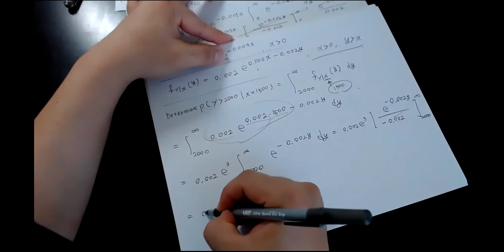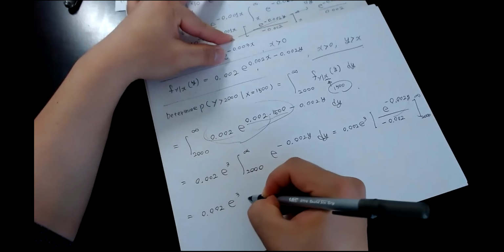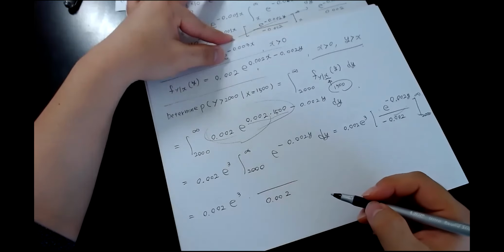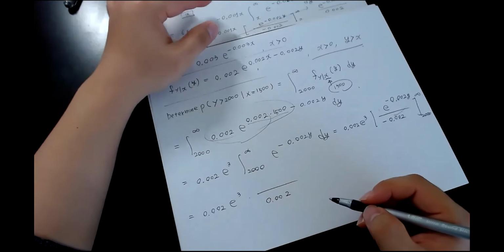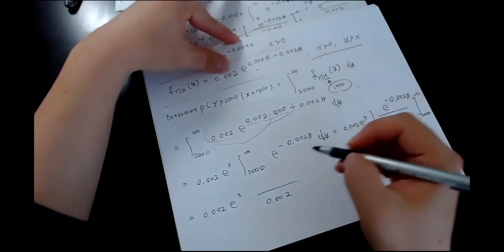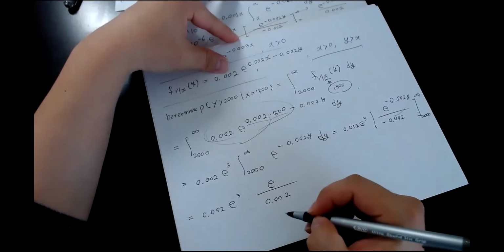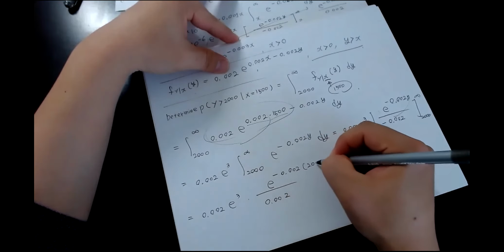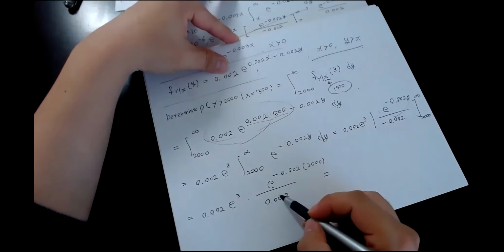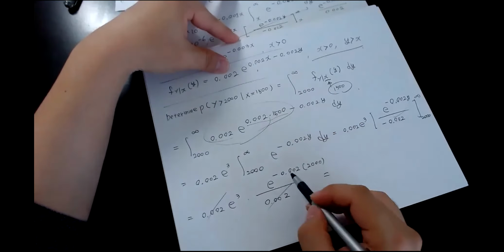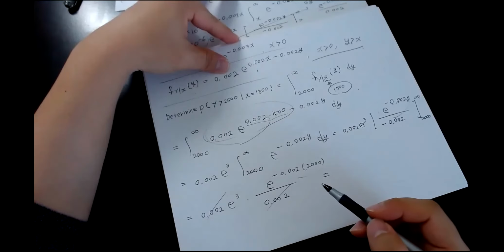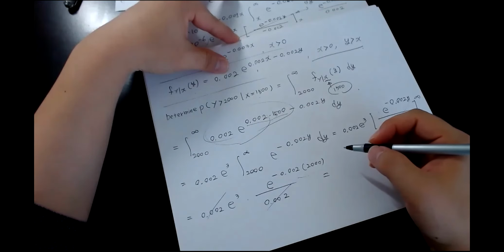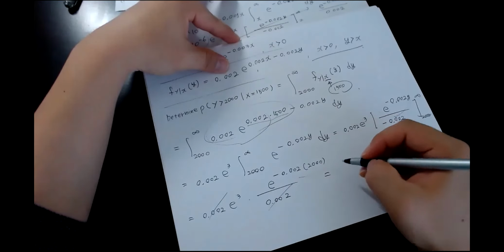So that is equal to 0.002 e cubed times 1 over 0.002, and then e to the minus 0.002 times 2000. The 0.002 cancel out, right? So what is this? This is e to the negative 4, right? So we got e to the negative 1.